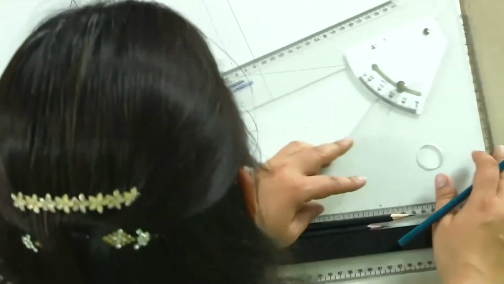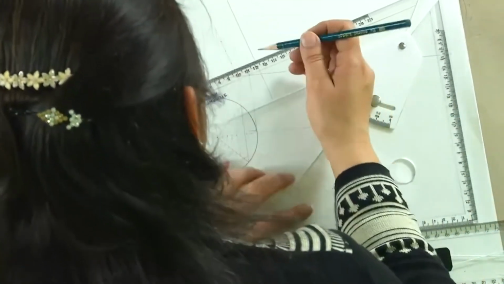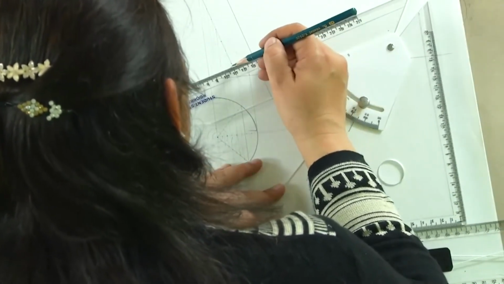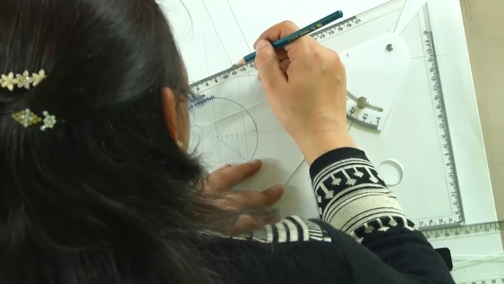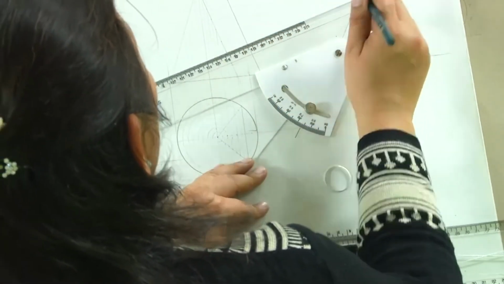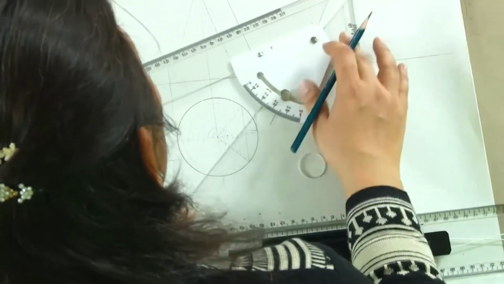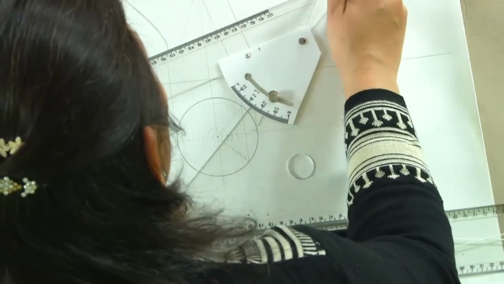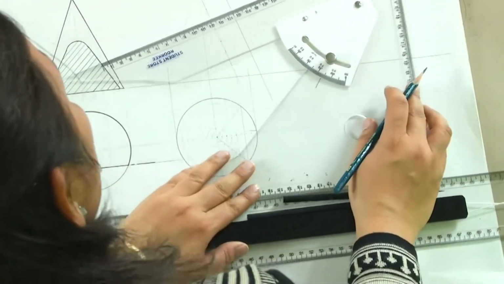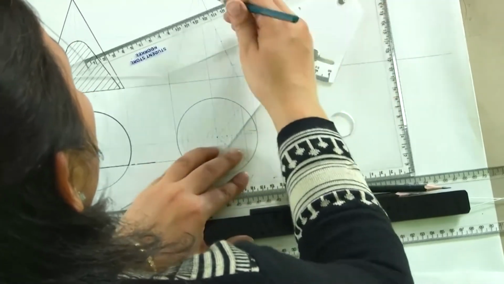Now, if I take the projection lines perpendicular to each of these, this is where our points should ideally come.